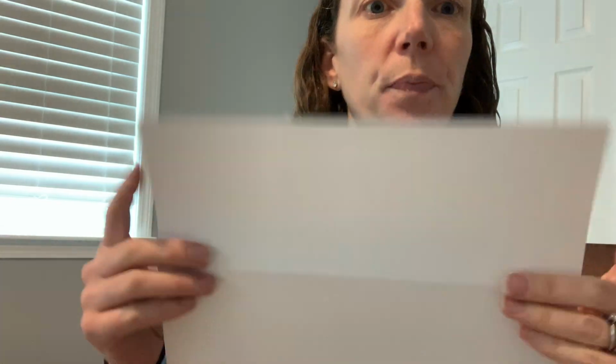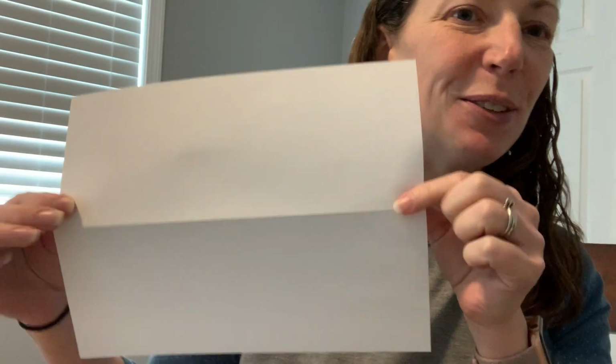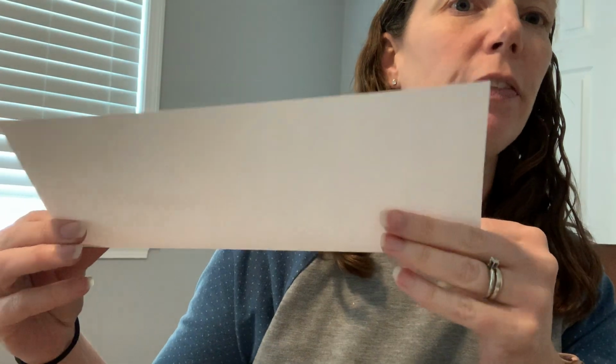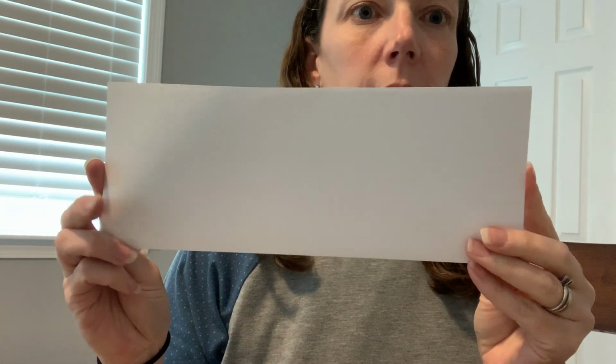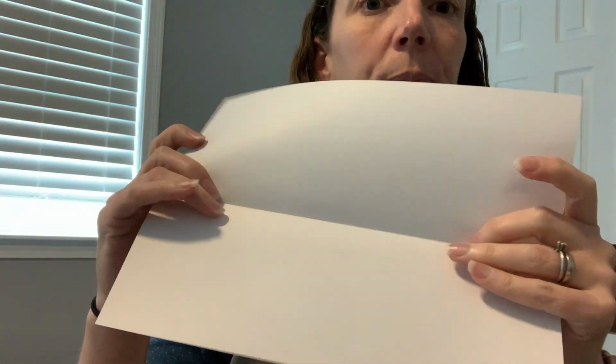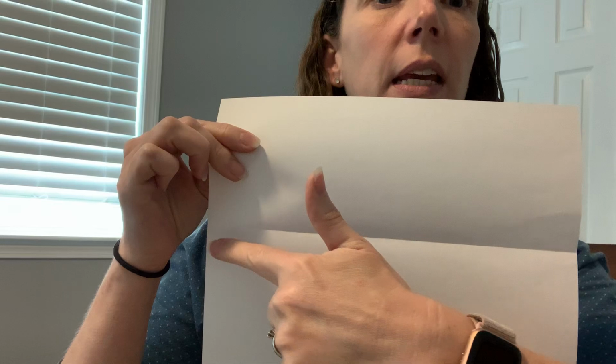So here's our plain piece of paper. And what I want you to do is take it, and you can see I already kind of folded it. You're going to be folding it in half. So if we have it this way, I'm going to fold it in half. I'm just going to make it a little easier for us to make our timeline. Okay, and you're going to unfold it. And you're going to see that fold line down the middle.